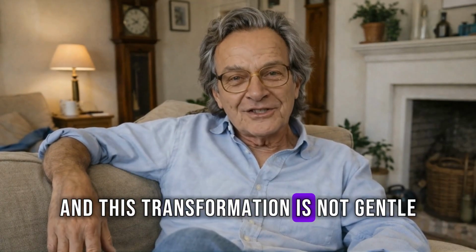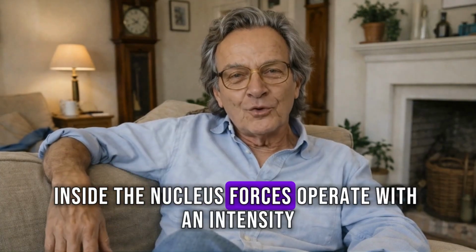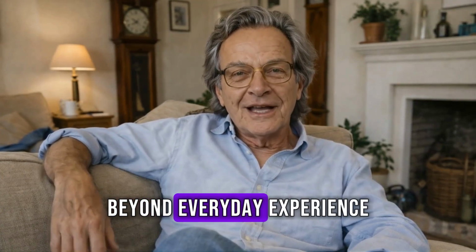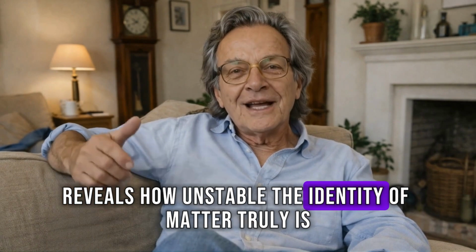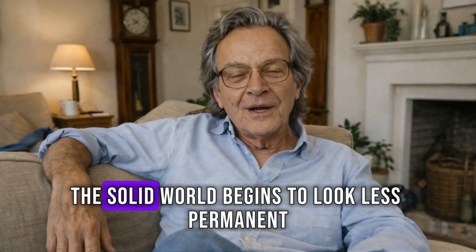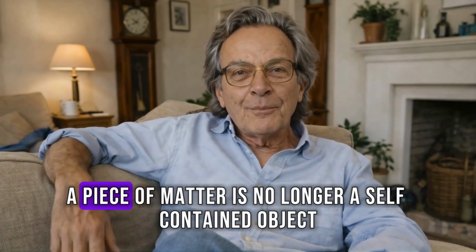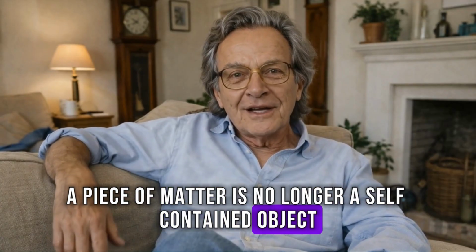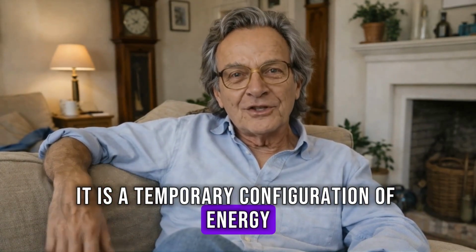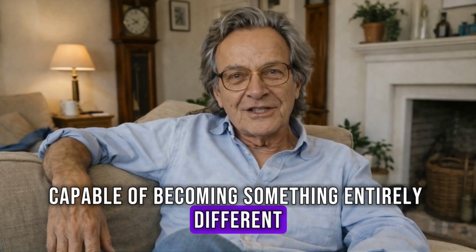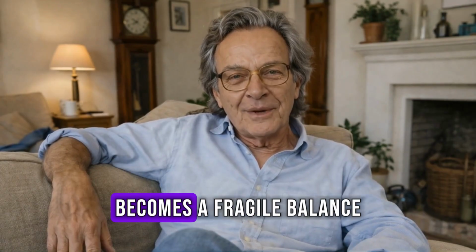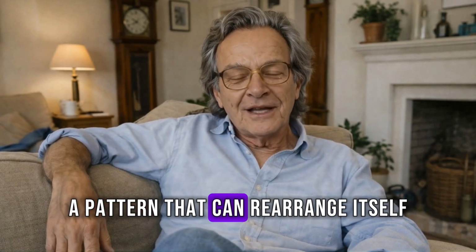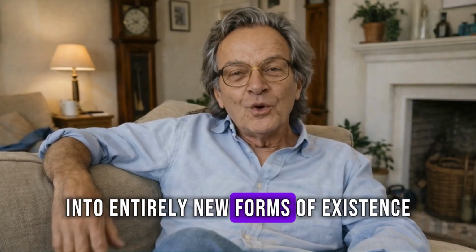And this transformation is not gentle. Inside the nucleus, forces operate with an intensity beyond everyday experience. Slight changes in arrangement produce enormous shifts in energy. Splitting the atom reveals how unstable the identity of matter truly is. The solid world begins to look less permanent. A piece of matter is no longer a self-contained object. It is a temporary configuration of energy, capable of becoming something entirely different under the right conditions. The atom you imagined as a stable building block becomes a fragile balance, a pattern that can rearrange itself into entirely new forms of existence.